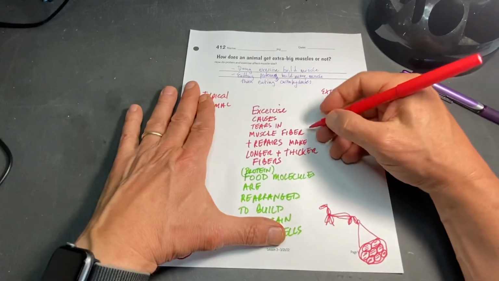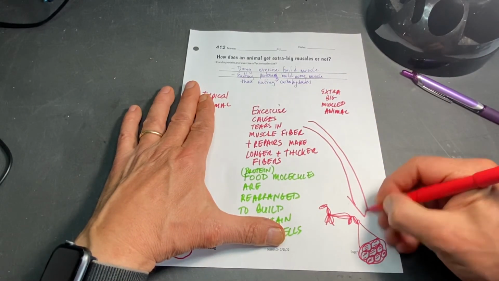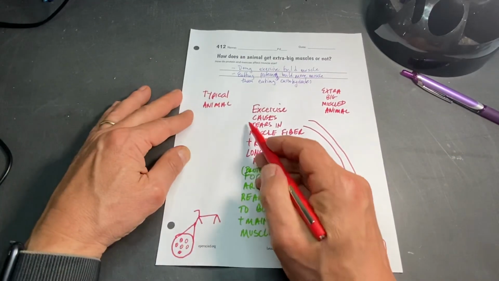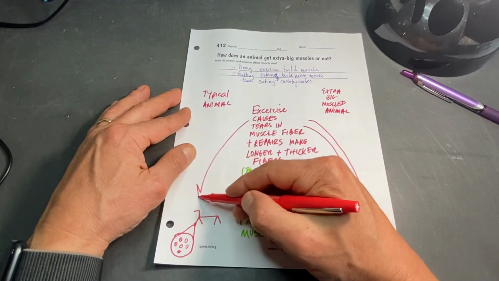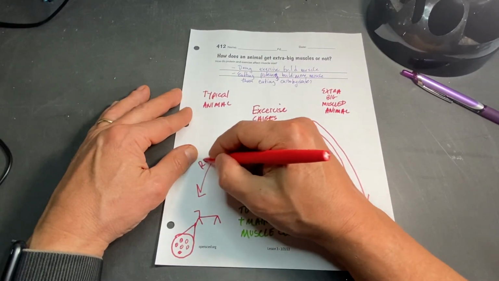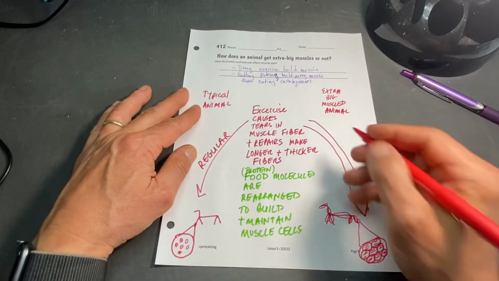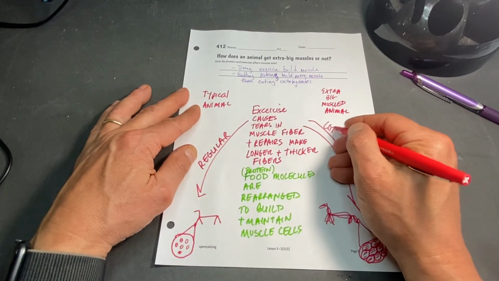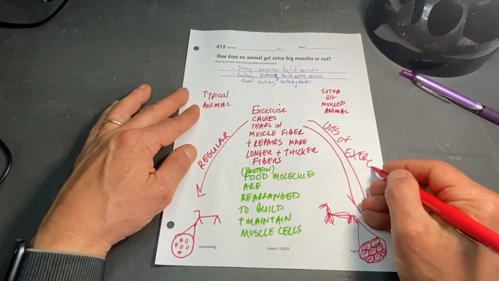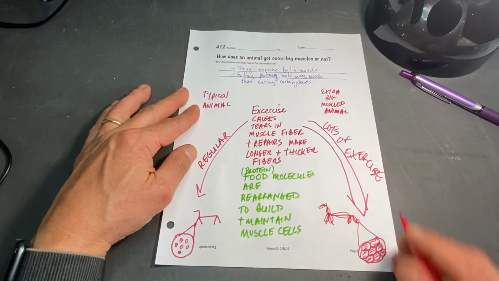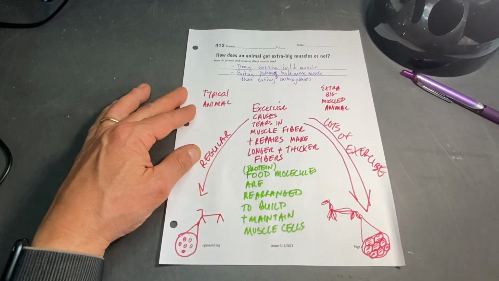And so when we think about this, the big thing that changes muscle growth is exercise. So if you do a lot of exercise, you're going to get these larger muscles. Whereas if you just do normal or regular exercise, you don't get very much muscle growth. So this is lots of exercise. Okay, lots of exercise makes large muscles, a little bit of exercise makes normal muscles.